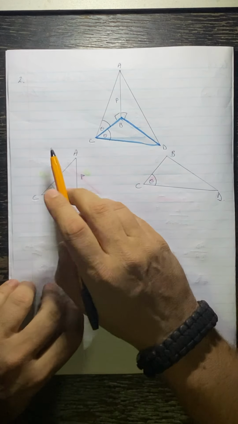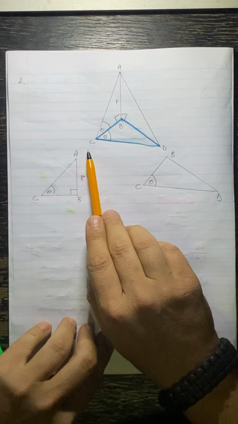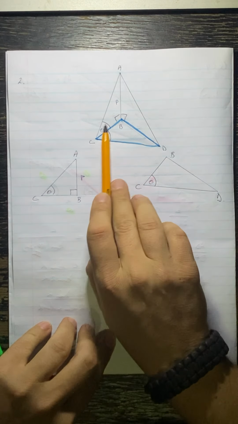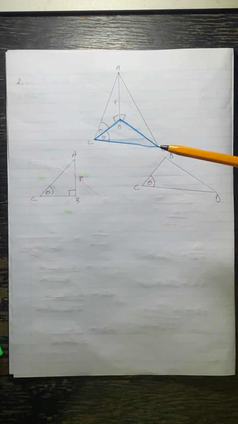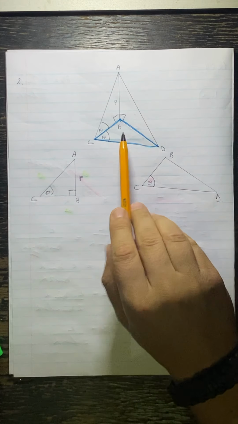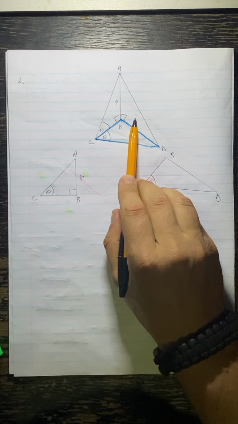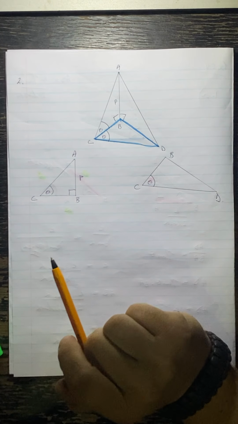All right, number 2 is saying that we have B, C, and D are 3 points in the same horizontal plane, which I've highlighted in blue. And then it says that AB is a vertical pole. So AB is a vertical pole, and because it's a vertical pole to the horizontal, that will be 90 and that will be 90. And it is P meters in length. Okay, so that pole is P meters.